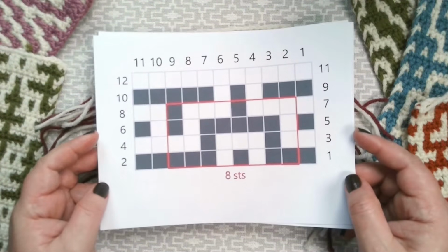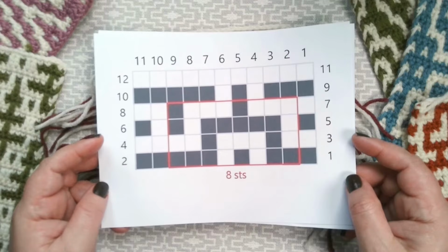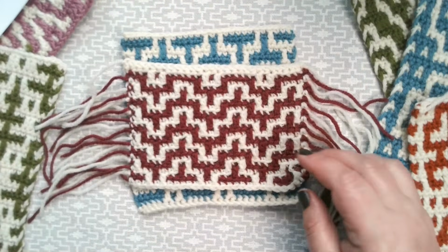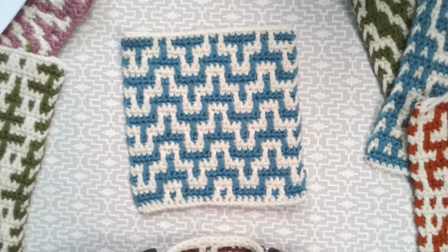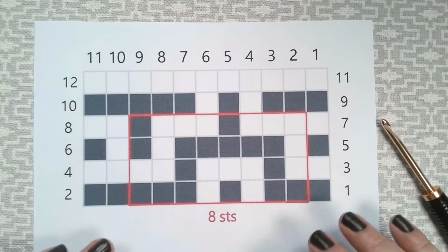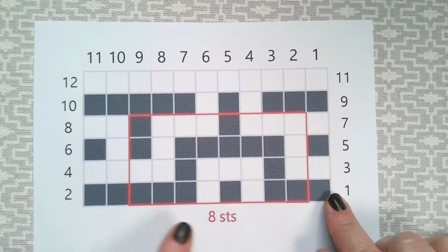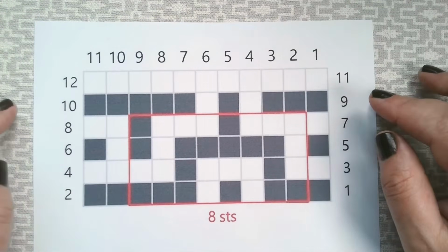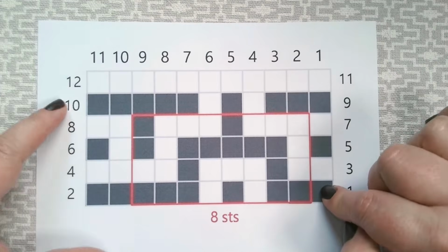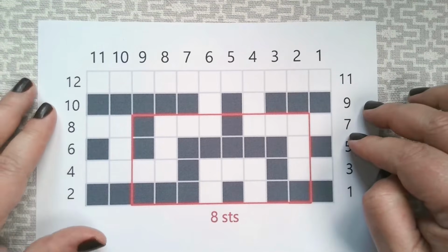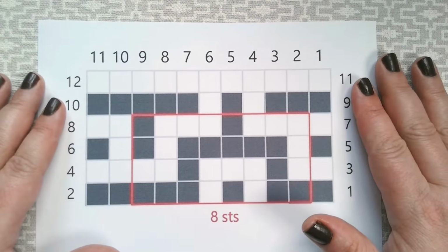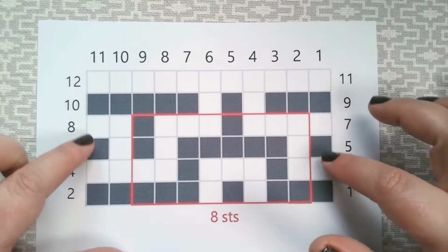So now that we know the most obvious differences between those two techniques, let's start with inset. As we mentioned before, in an inset mosaic, we will work each row twice. What is very important to remember is that the first column and the last column are the selvage stitches. They do not form part of the pattern, however they are still worked.